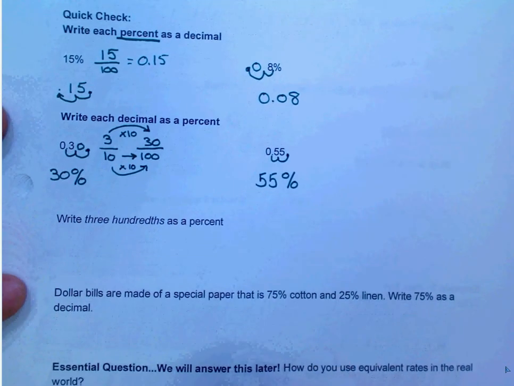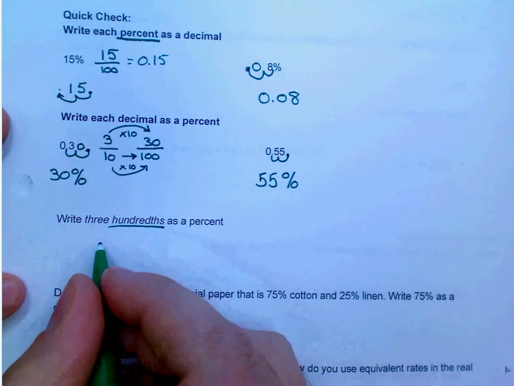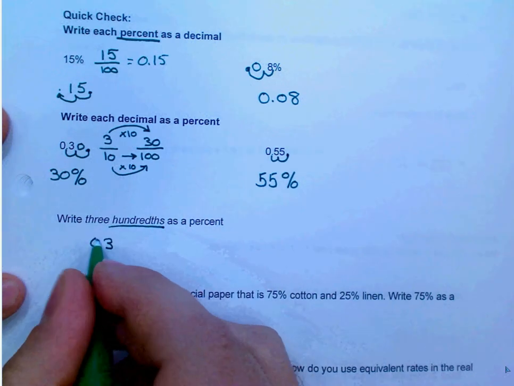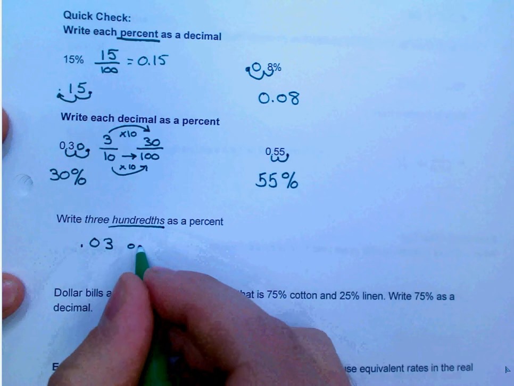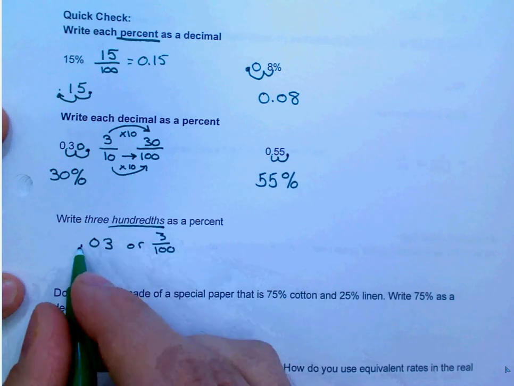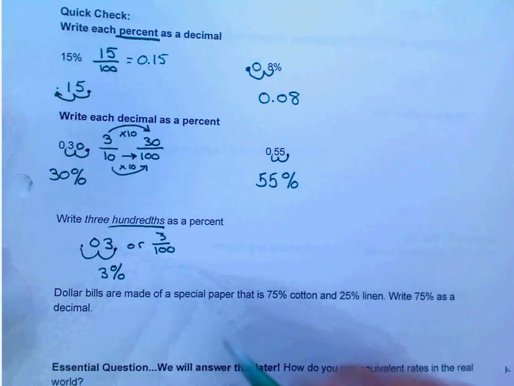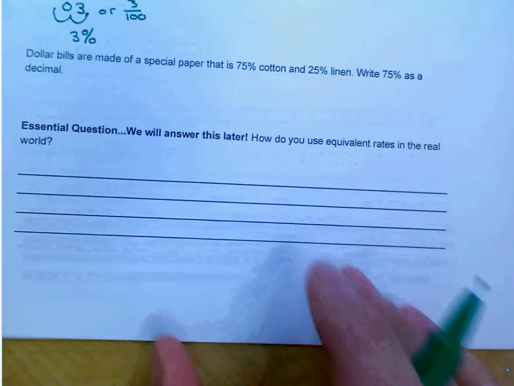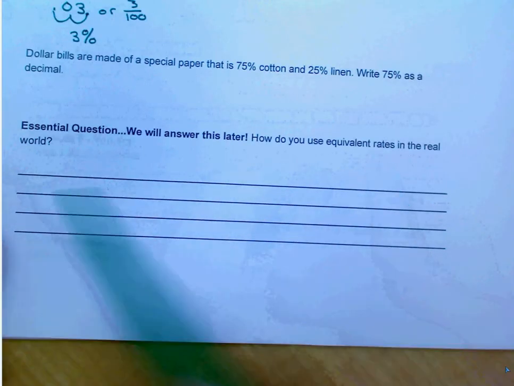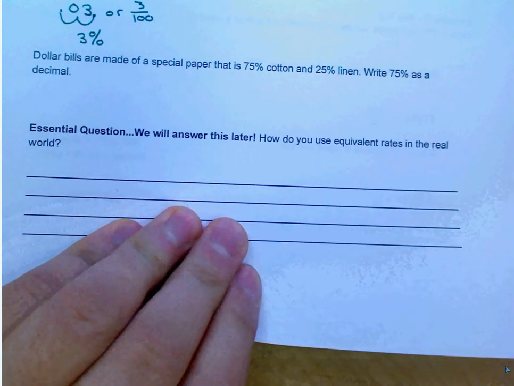3 hundredths. Hundredths. It's all about our place value here. 3 hundredths. And we move the decimal and get 3%. Or 3 out of 100. How do we use equivalent rates in the real world? We're going to continue to focus on that throughout the entire unit.